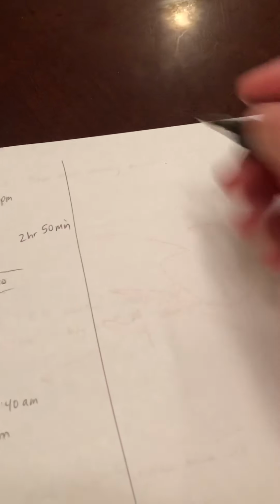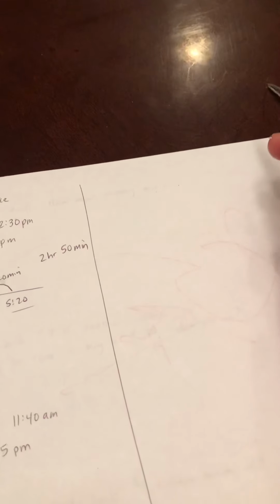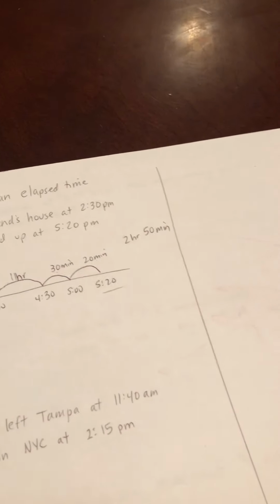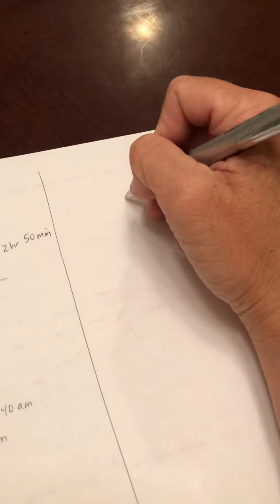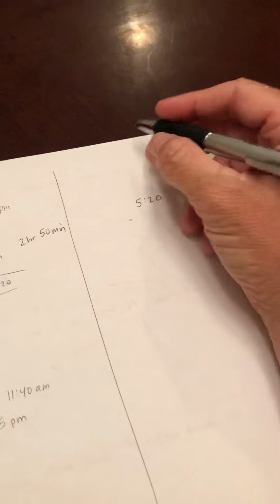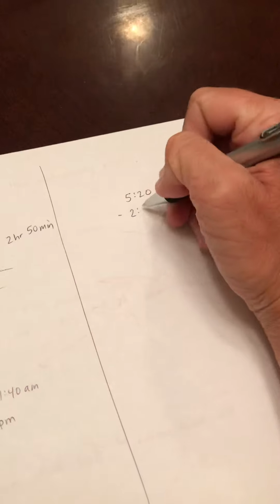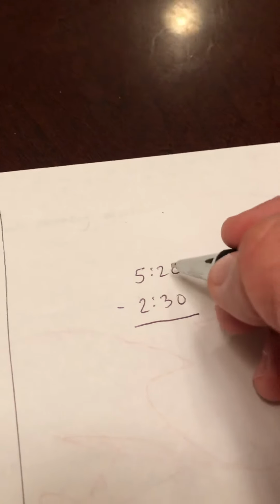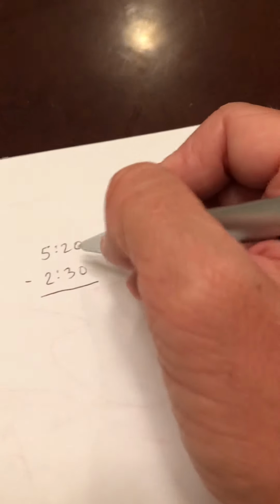All right, so how does that look with the regrouping strategy? Well, are we adding or subtracting? To find the ending time, we count on. To find the starting time, we count back. To find the elapsed time, we're looking for the difference in time between the two. Difference is always subtraction. So we'll do 5:20, the ending time, minus the starting time, minus 2:30. Okay, again, please don't tell me 20 minus 30 is 10. You can't do 20 minus 30.